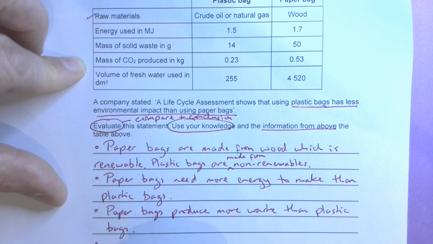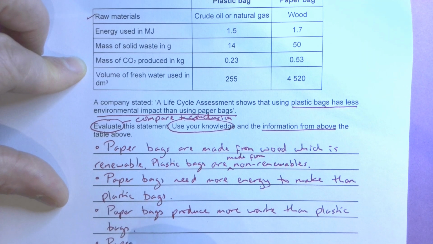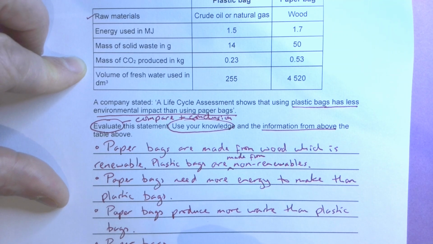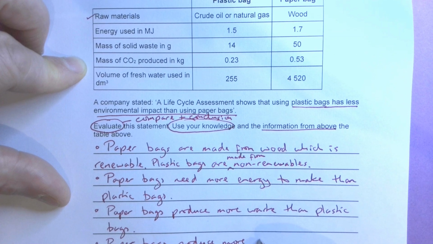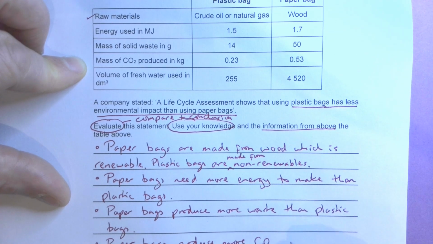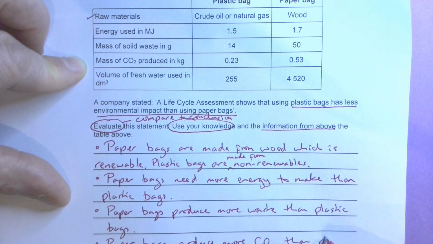And I know that paper bags produce more CO2, more CO2 than plastic bags.